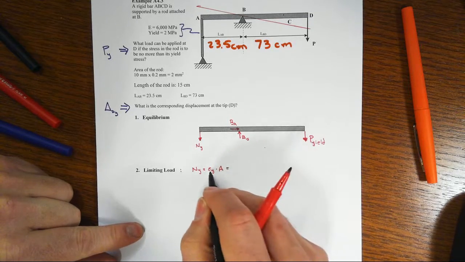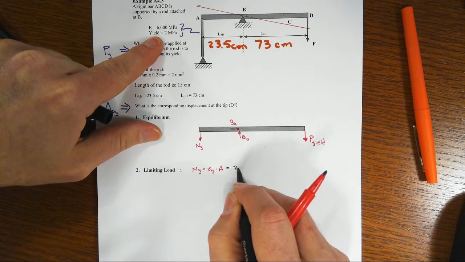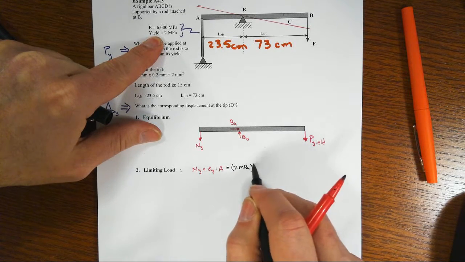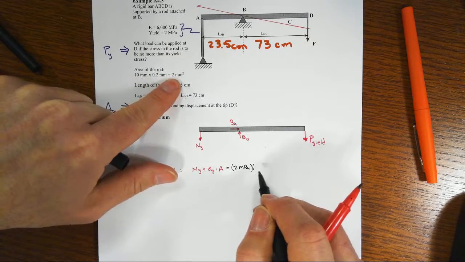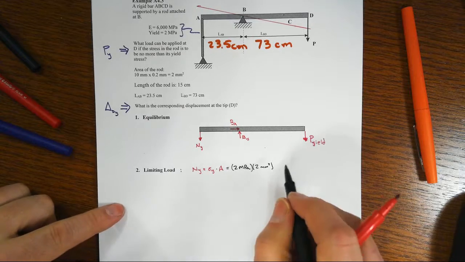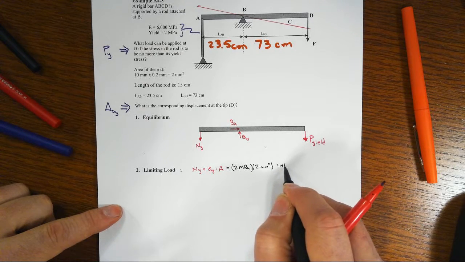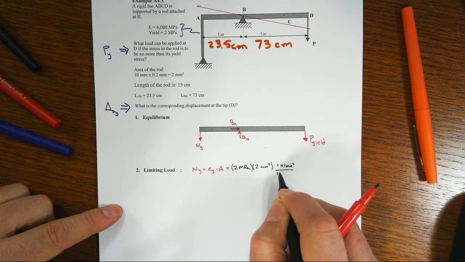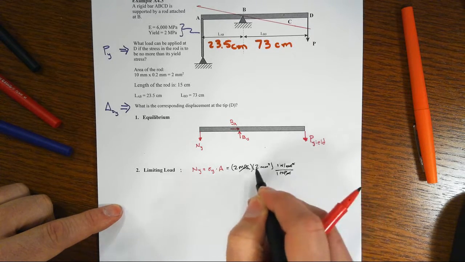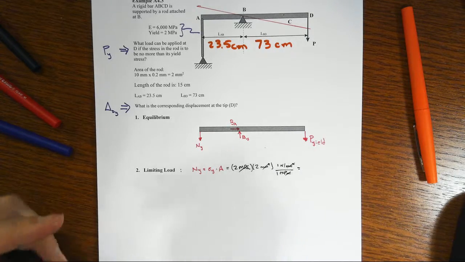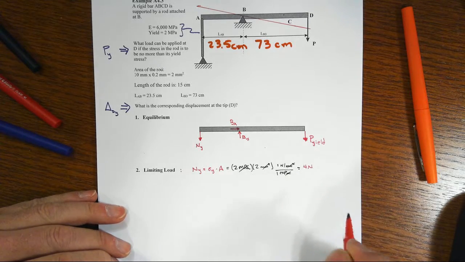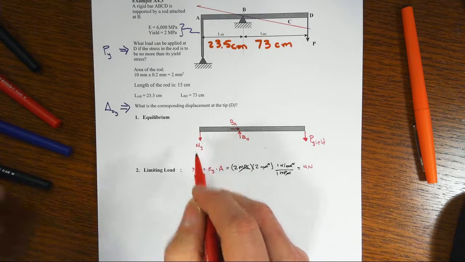Since the axial stress at yielding is 2 megapascals, and the area is given as 2 square millimeters, remember that there is 1 Newton per square millimeter per 1 megapascal. So those cancel out, the millimeters will go away, and that will be equal to 4 newtons in the rod itself.